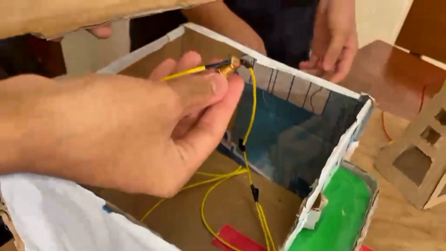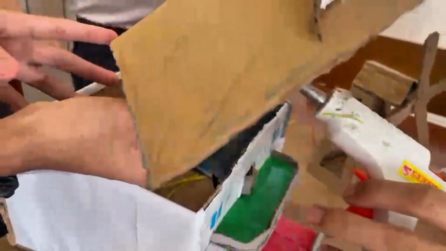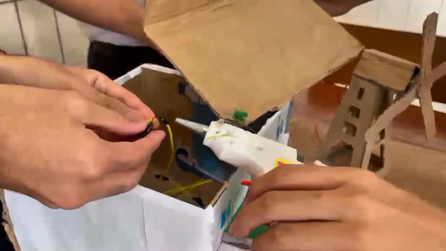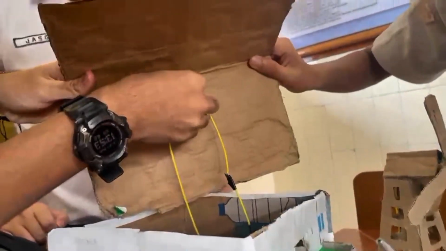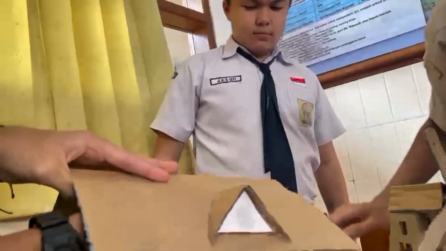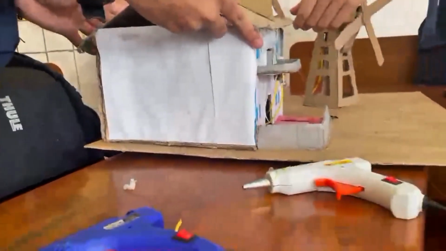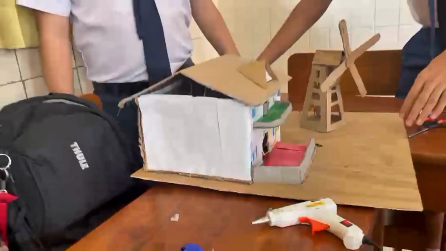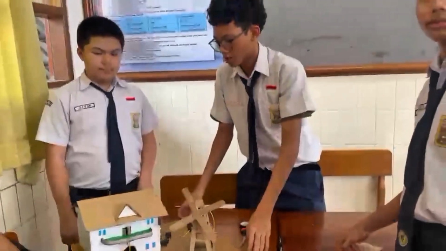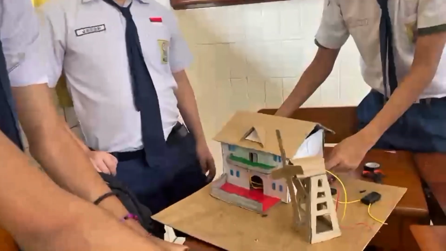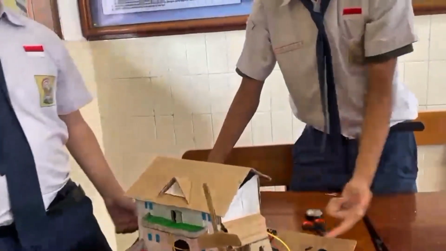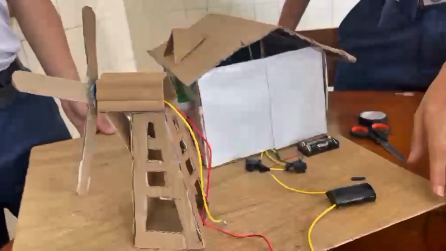And the next light into the house. Like that. Let it sit for a bit. After that, you slip in the cables into the house like this, which is already done, and this and the turbine.